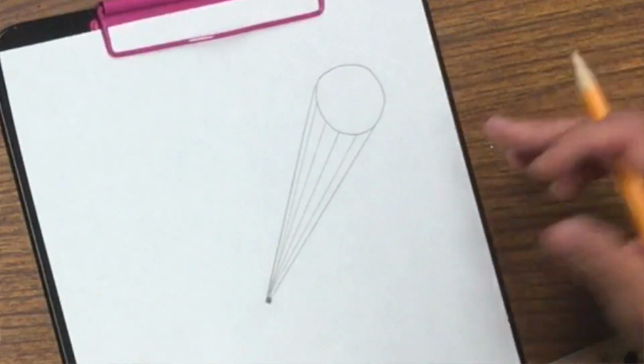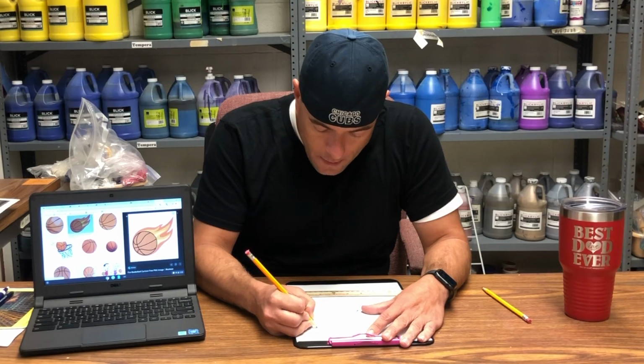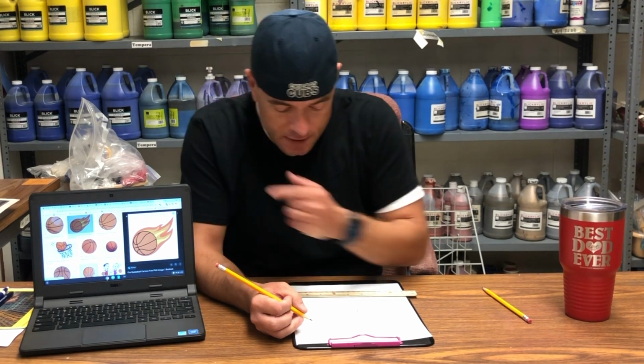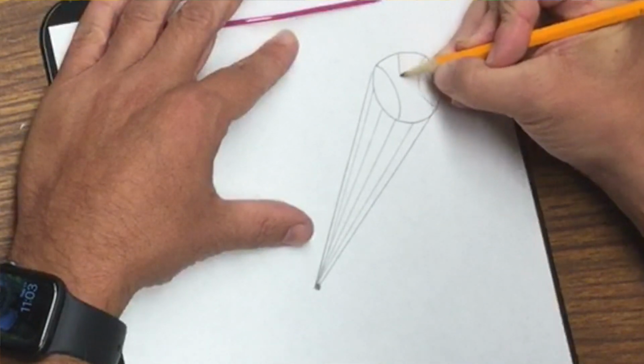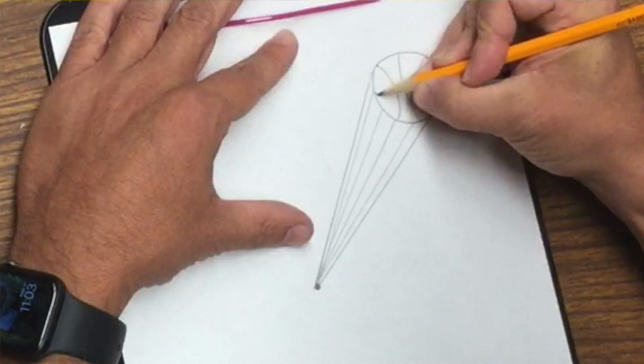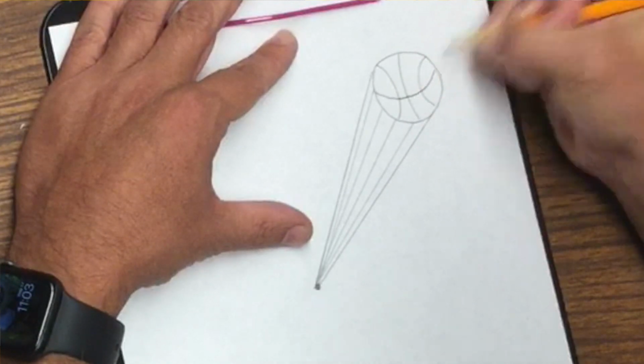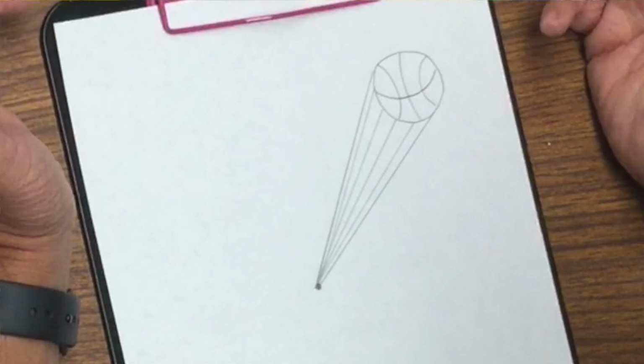Now this front piece, I want to make it look like a basketball. Remember, looking at the images like we have on here is a really good move for you to make when you're trying to represent real objects. So first I make it look like a baseball, then I'm going to put a line down the middle of it, and then another line down the middle of it. And we have a pretty good representation of a basketball at that point.